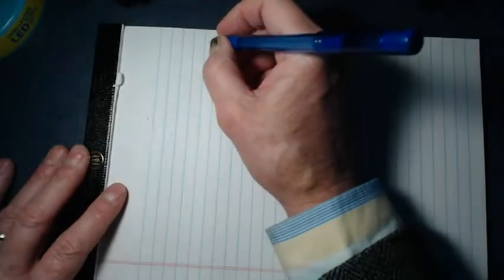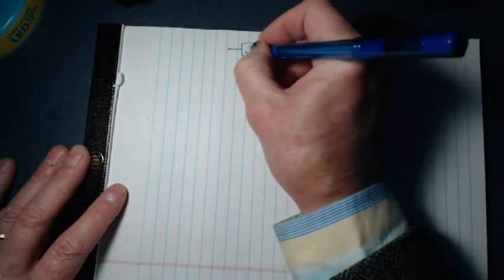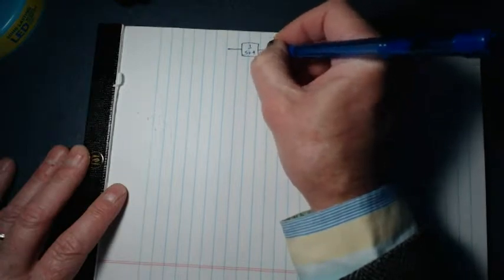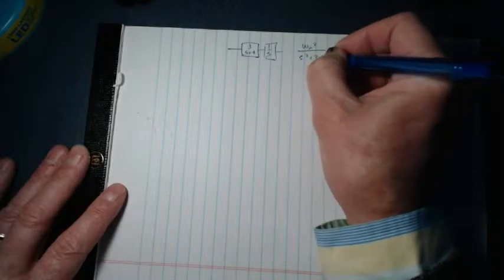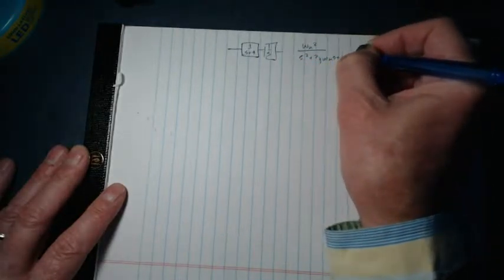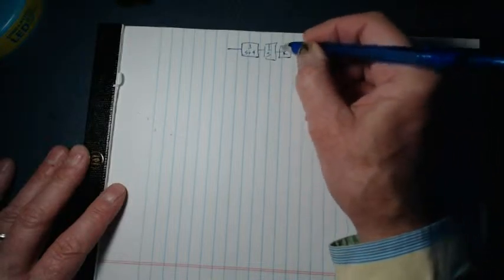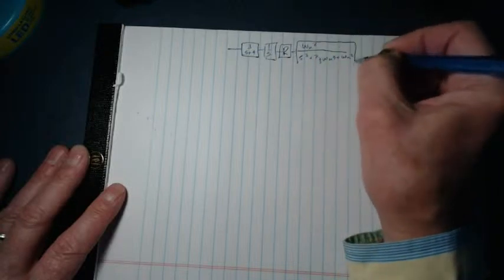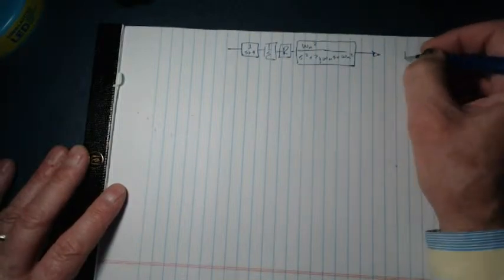I'm going to repeat this up here again. The open loop system looks like this: 1 over S plus 4, times 1 over S, times omega n squared over S squared plus 2 zeta omega n S plus omega n squared. There's an R here, don't want to forget that. Let's make R equal 1. We're going to want to put numbers into all of this.